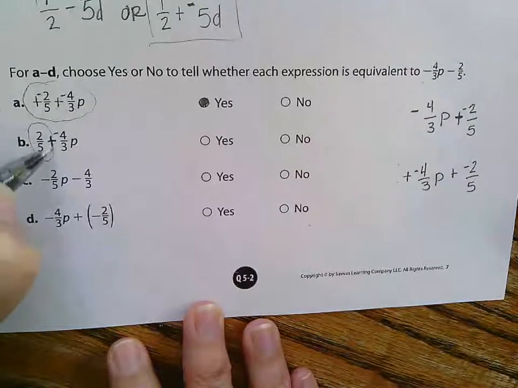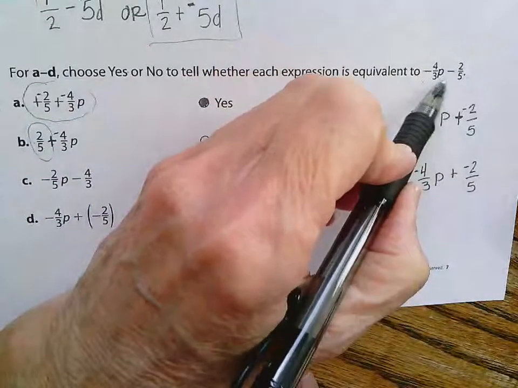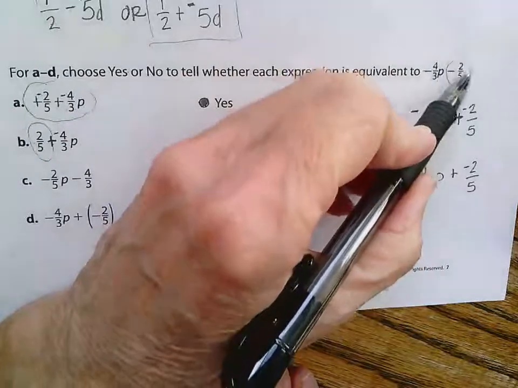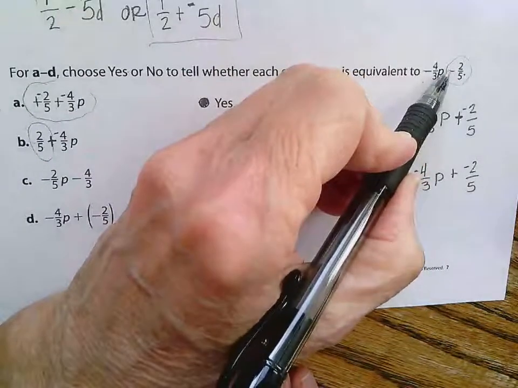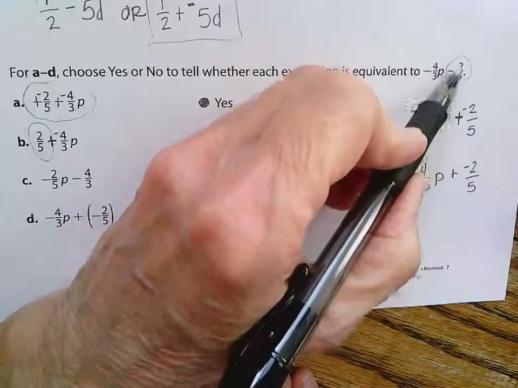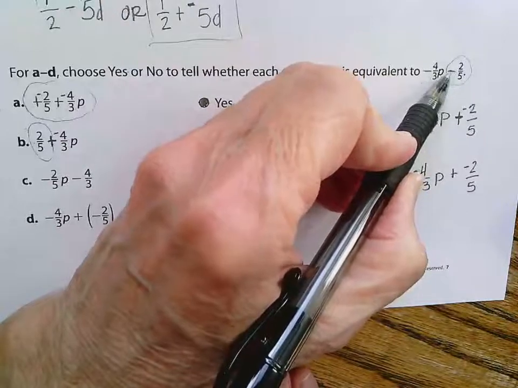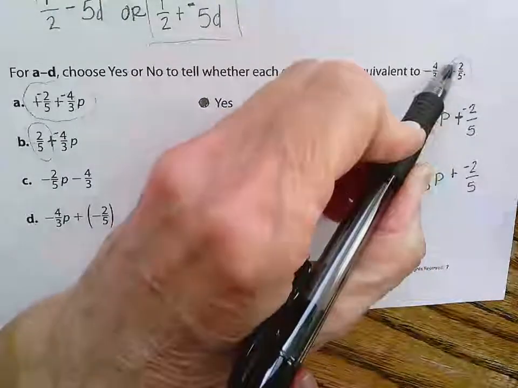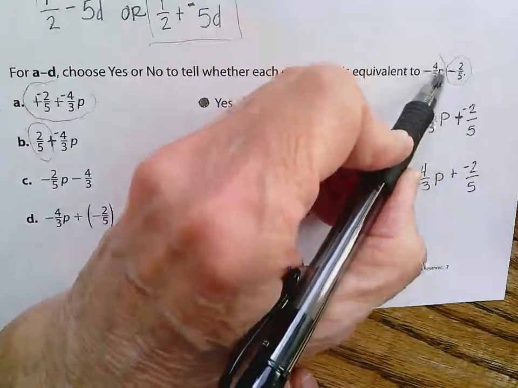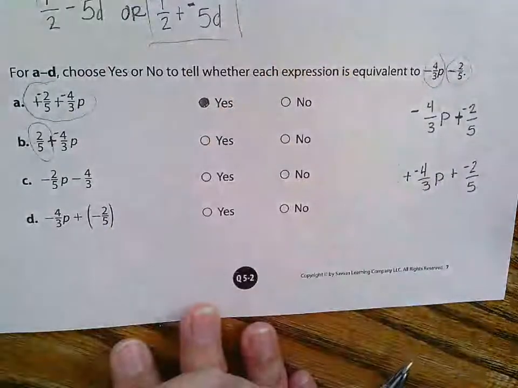The 2/5 has to be negative. If you remember from Rob on Math Antics, he talked about how this sign moves with the 2/5. So if you think of this as 2/5, you have to move this sign with it when you reorganize. Just like this has to have this sign moved with it when you reorganize.